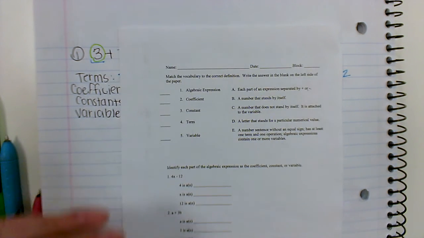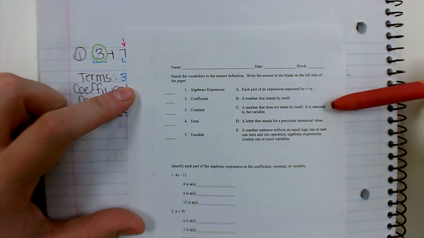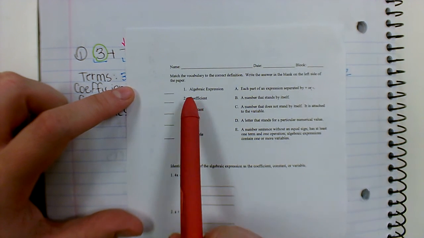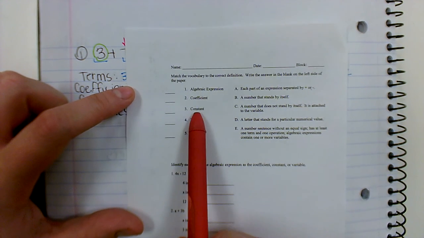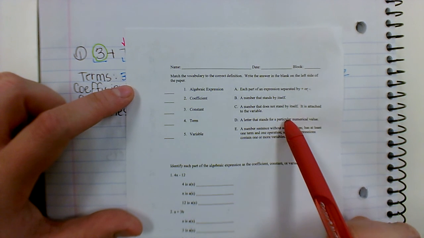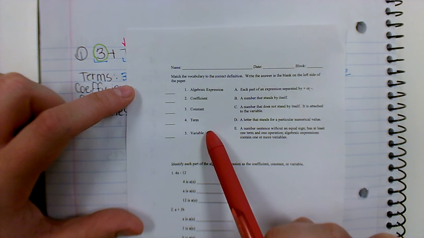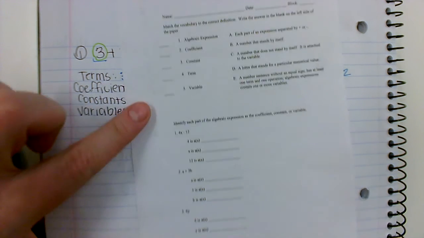Now, you're going to glue this in your notebook. The top part of it has 5 vocabulary words. You have algebraic expression, coefficient, constant, term, and variable. You're going to match the definition to the vocabulary word.